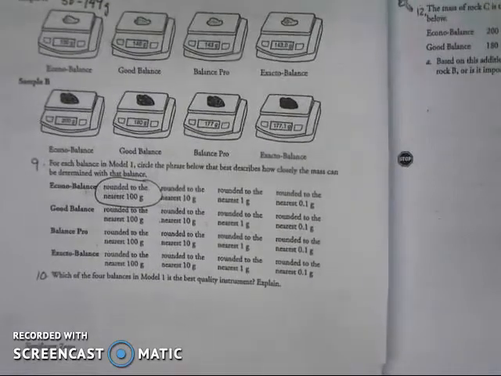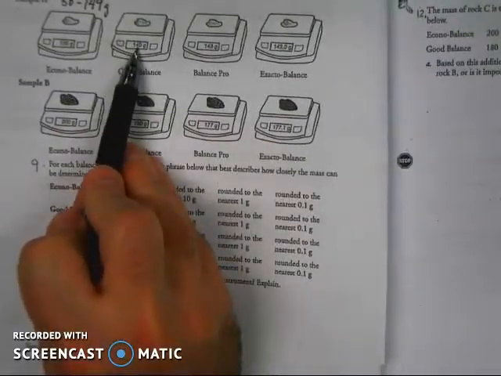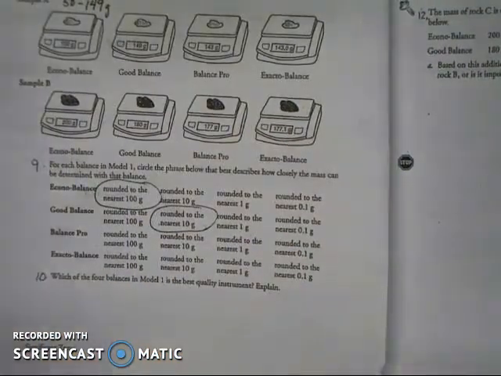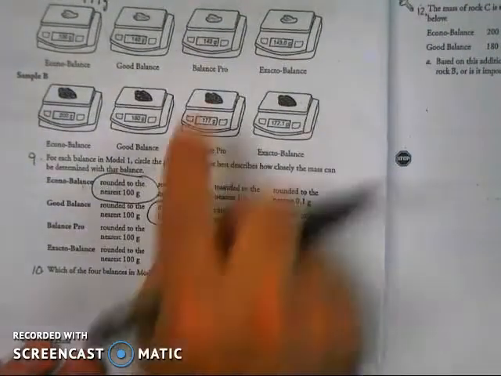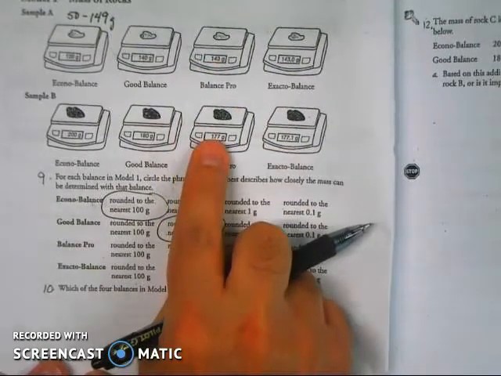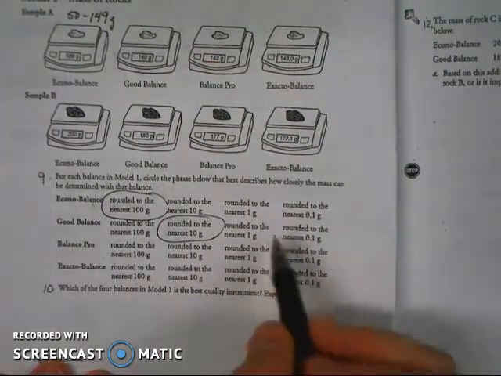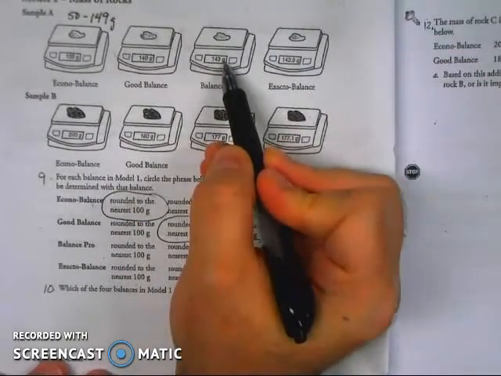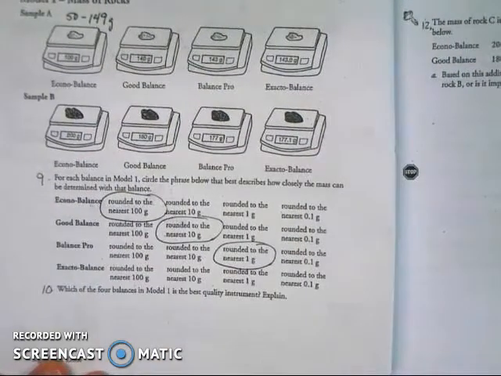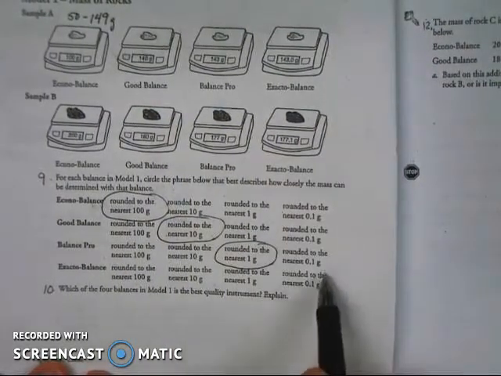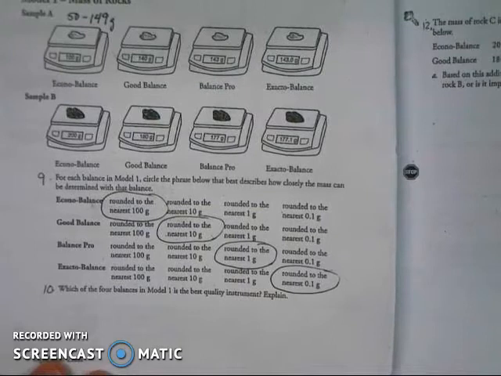The next balance, you can see that our last certain digit is the 4, so this one's rounded to the nearest 10 grams. So that takes that range and makes it a lot smaller. The Balance Pro, we have 3 certain digits here. So we are rounding it to the nearest 1 gram. So whatever the value is after the decimal point is used to round to that 3. And then the X-Acto balance, we have 4 digits with the last one being estimated, so it's rounded to the nearest 0.1 grams. So which of the following balances is the best quality instrument?